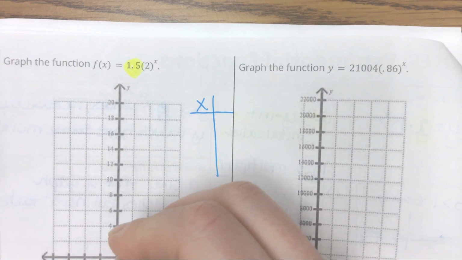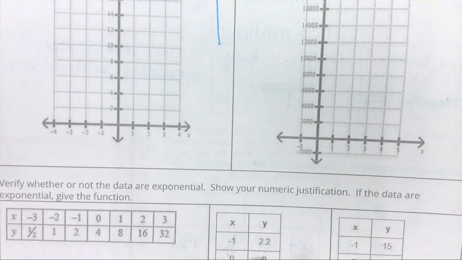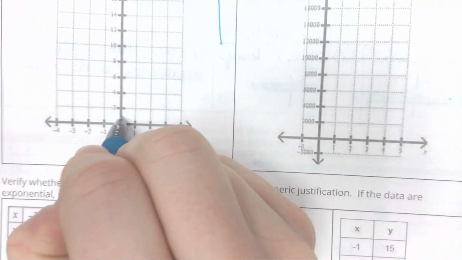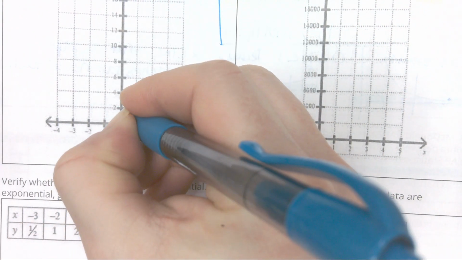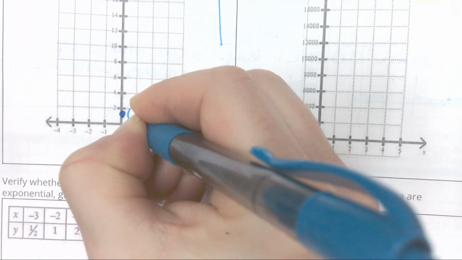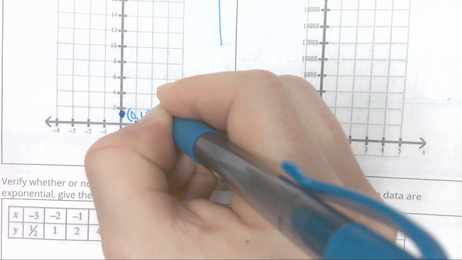Now, do you see the scale is going up by 2? So just be real careful. 1 would be like right here. 1.5 would be like halfway in between.